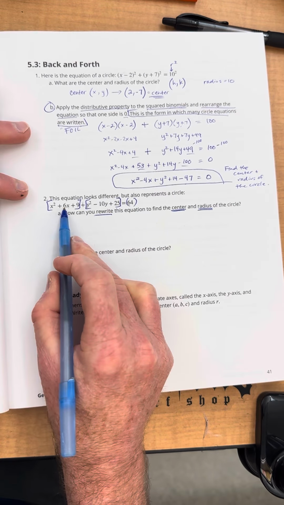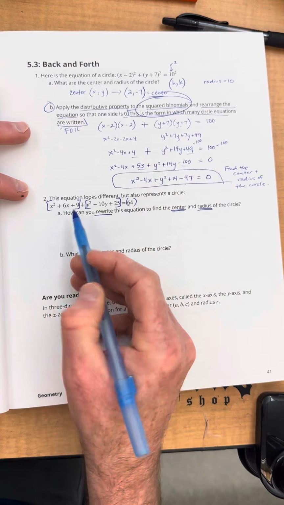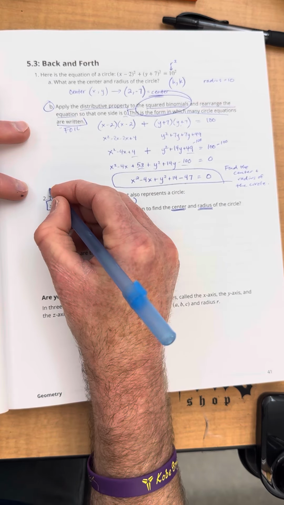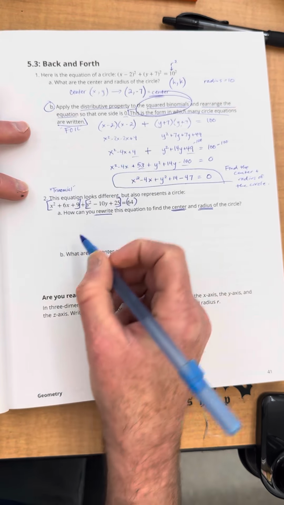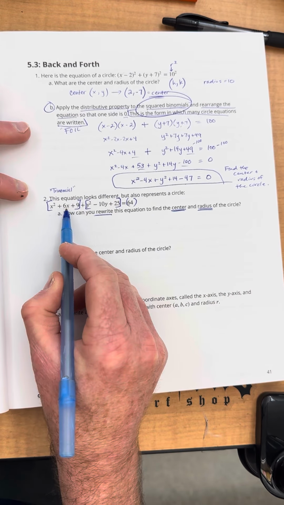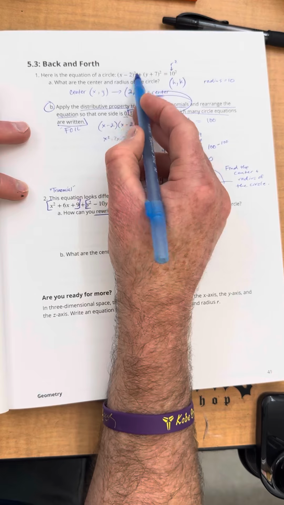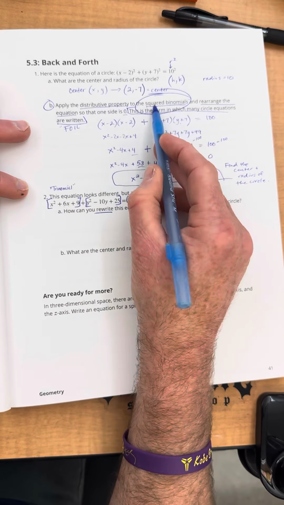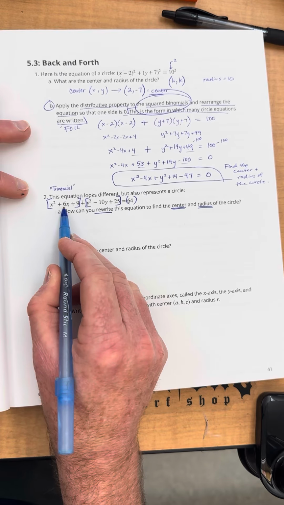So remember, you're looking for squared binomials from a trinomial. This is a trinomial. We're trying to get it into a squared binomial. So remember, divide this by 2.